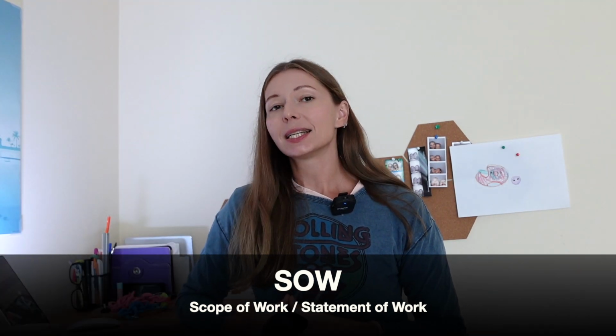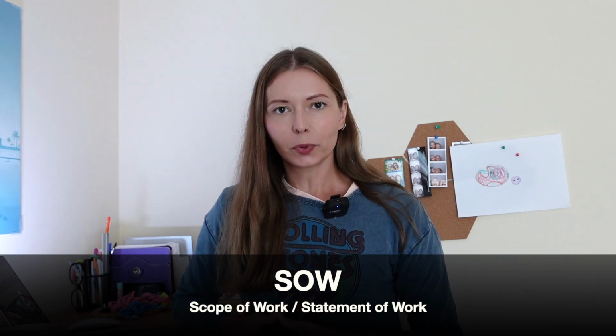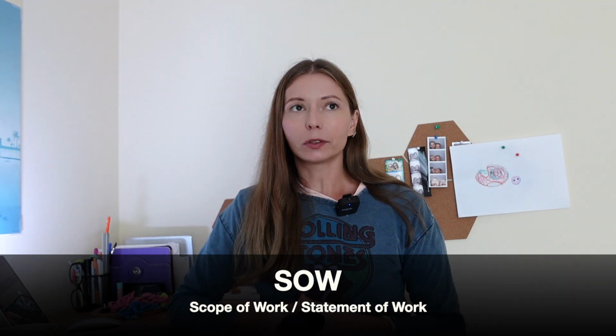In other words, these are the requirements for the project that you are going to work on. In a nutshell, you need to understand what you need to do in order to do your job right.